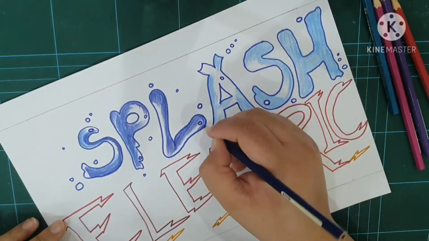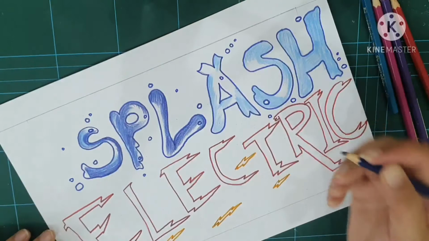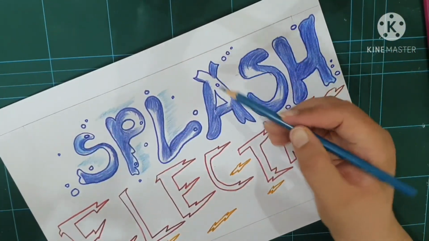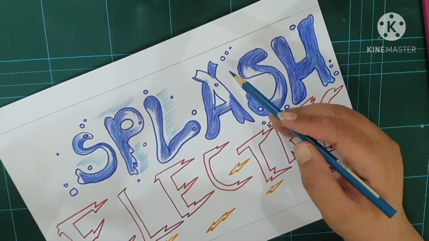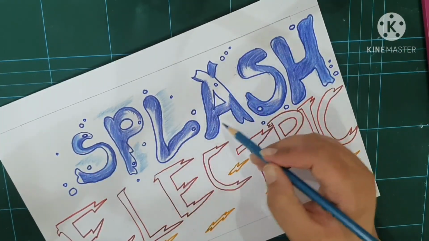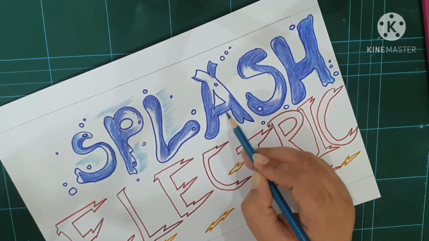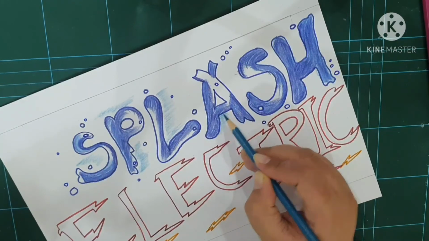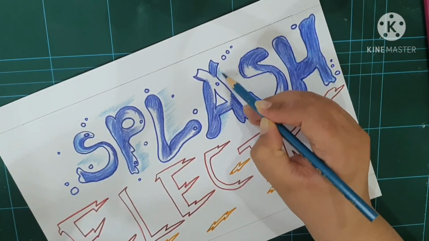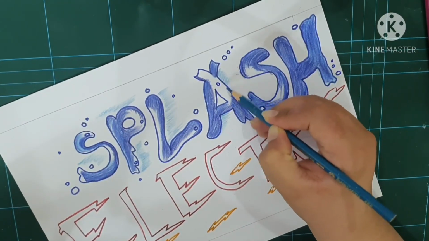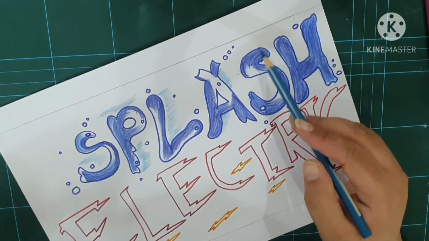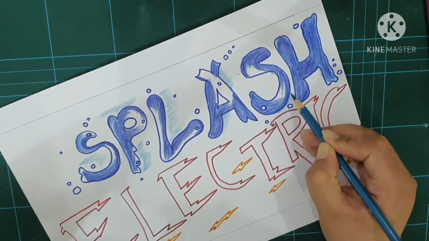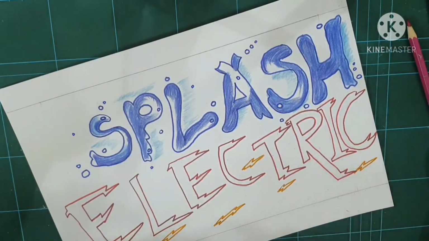Now I'm going to the A the same way. After completing the light and dark shade, I'm choosing the medium blue color. I'm giving the shade effect around it, like I have done the SPL. Now for the A, I'm giving it towards the corner of one side of A. And then here on the top side in a slanting way, like this. Now for S also the same way. I'll just give it towards the corner. This is how we have done splash. Now let's start for the electric.